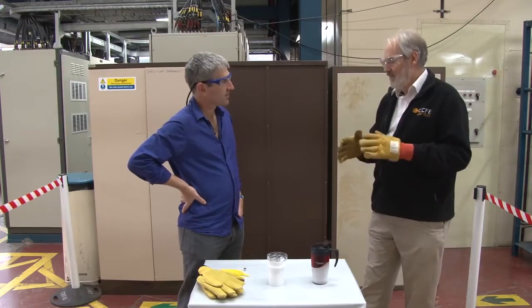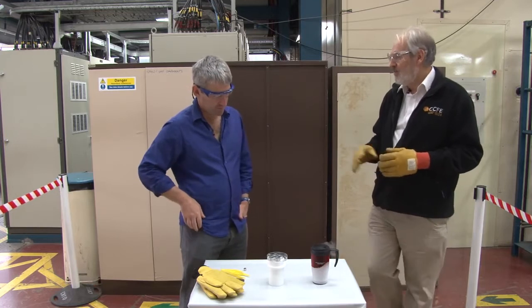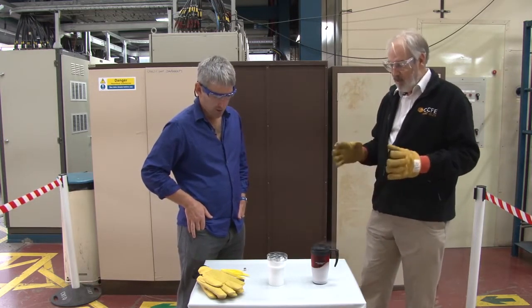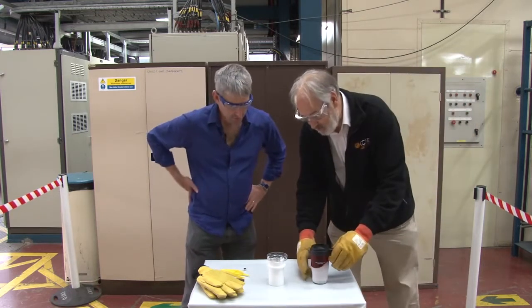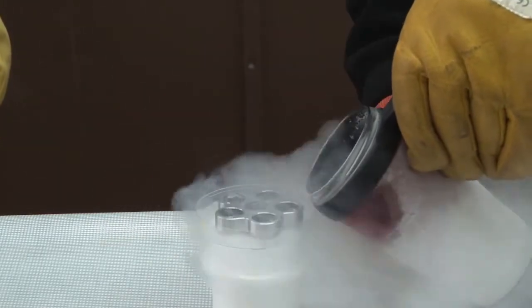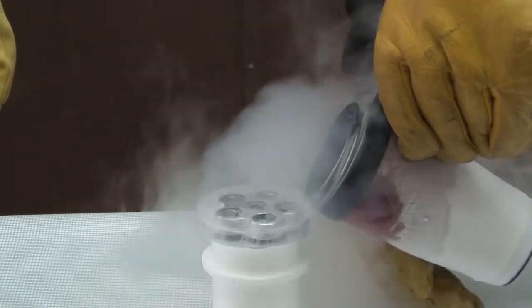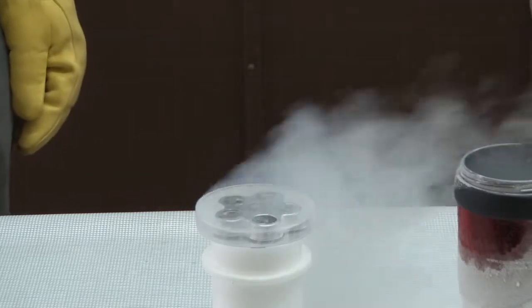The second effect is an effect on magnetic field, and we're going to show here that we get a strange effect with magnets in this demo. Okay, so we need to cool it down. Right. I'm going to cool it down and then we'll get on with the demonstration, by adding liquid nitrogen to this dish. There we go, we're cooling down.